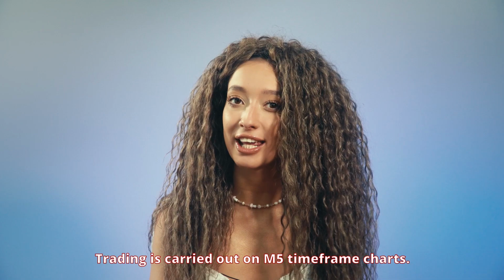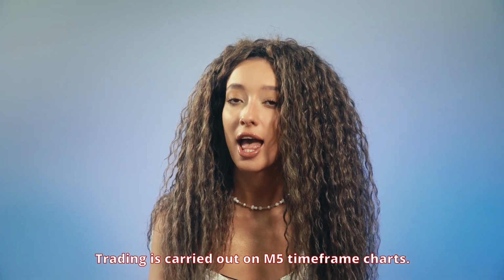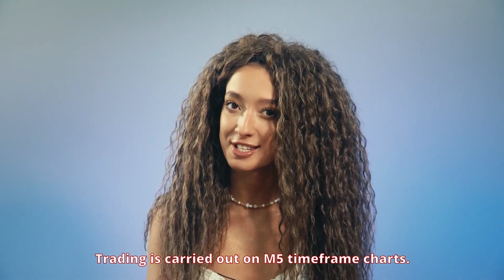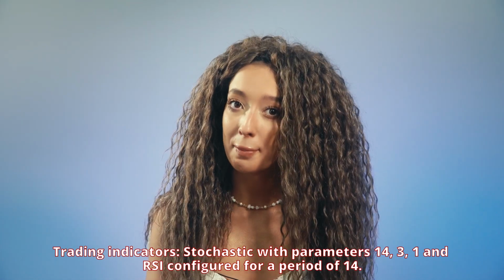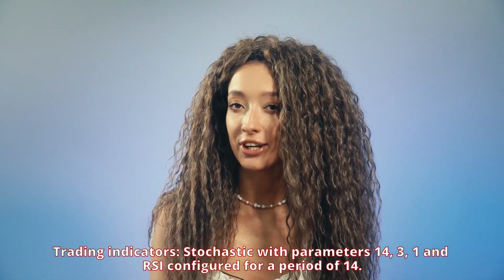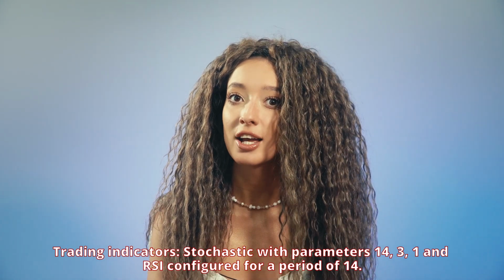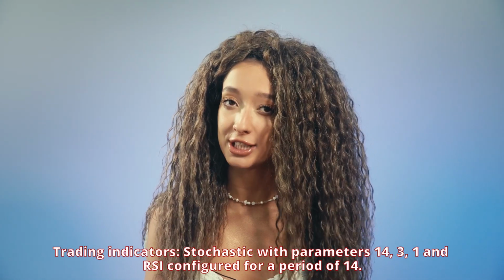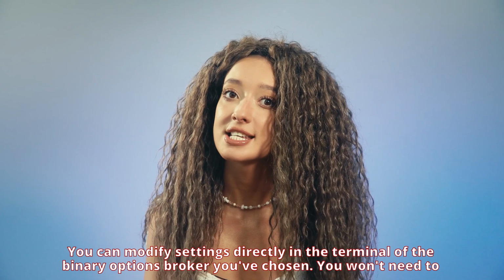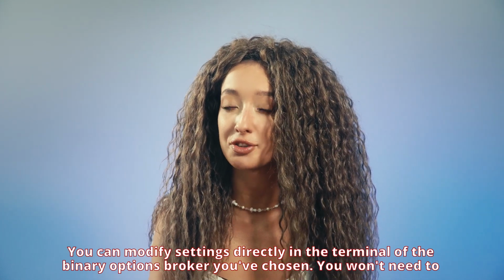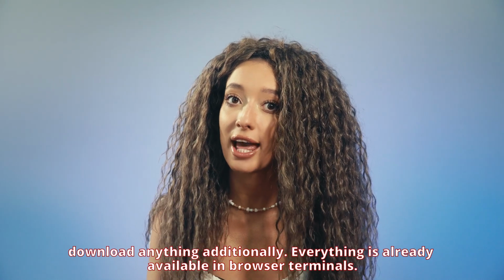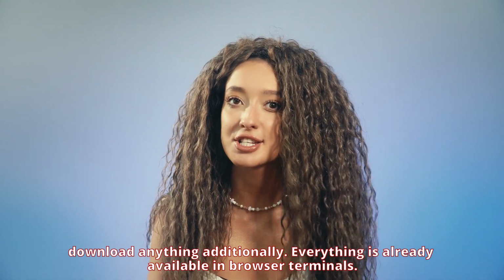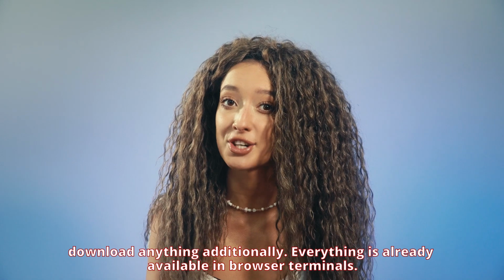Strategy "Shocked Myself". Description: trading is carried out on M5 timeframe charts. Trading indicators: stochastic with parameters 14, 3, 1 and RSI configured for a period of 14. You can modify settings directly in the terminal of the binary option broker you're choosing. You won't need to download anything additionally. Everything is already available in browser terminals.